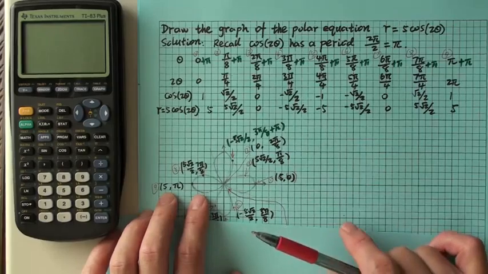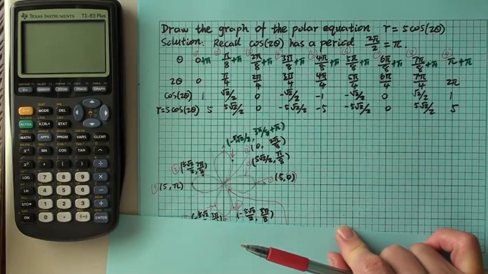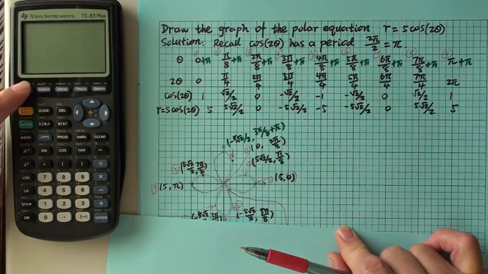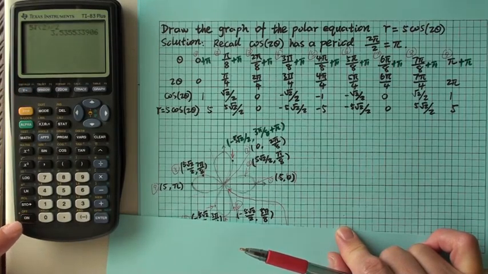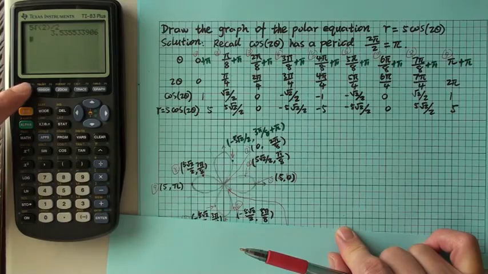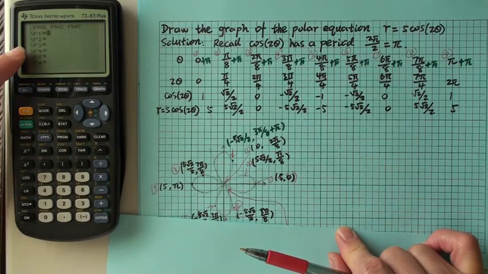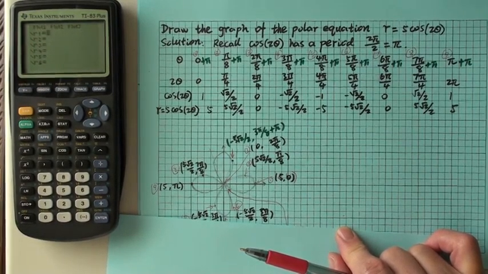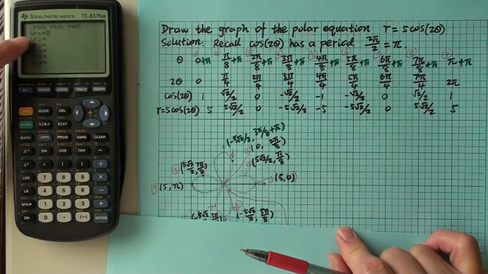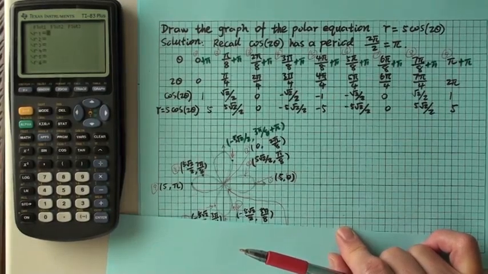Okay, now look, I have set up the calculator. What you do is turn on the calculator, and then here is no longer y equals. I'll let you know how we are going to set up this later.